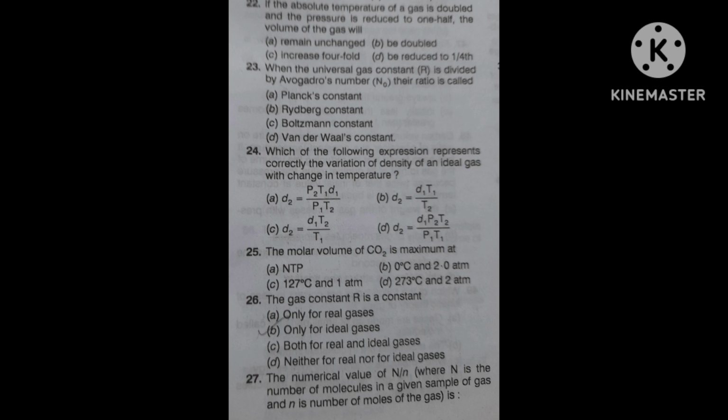V will be RT upon P. Hence V is maximum when T upon P is maximum. Correct? V will be maximum only when T upon P is maximum. This formula only you have to use. PV is equal to RT, then V is equal to RT upon P. R is constant. Hence, if we want maximum V, then T upon P should be maximum.